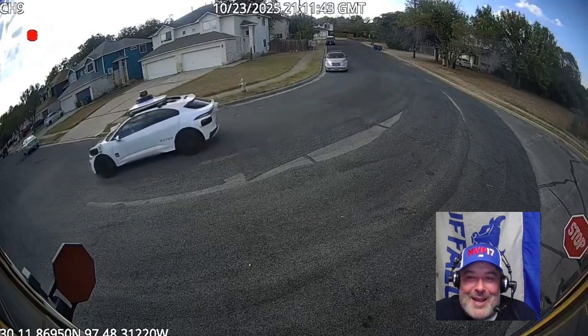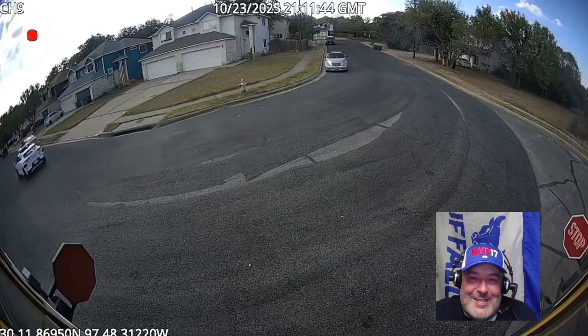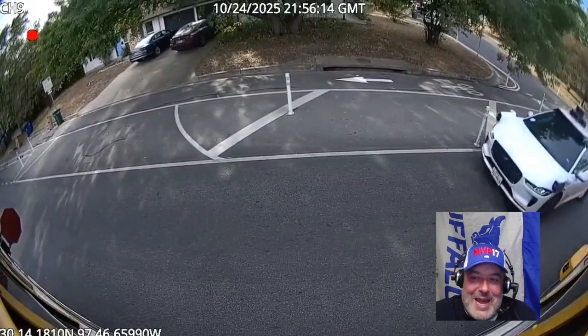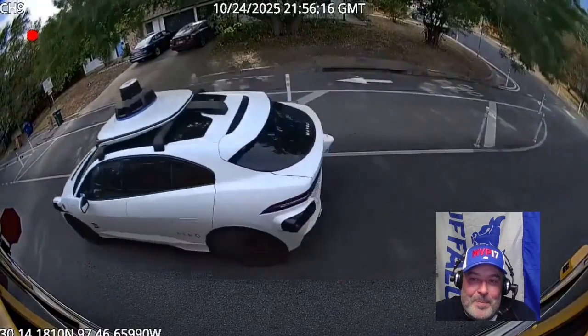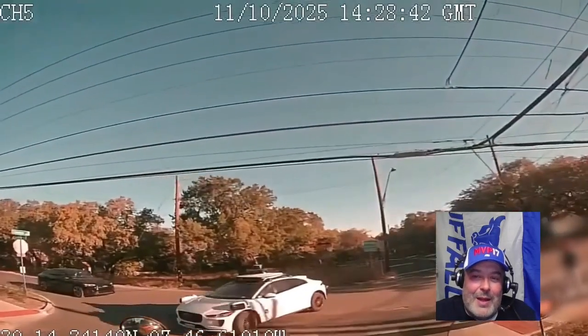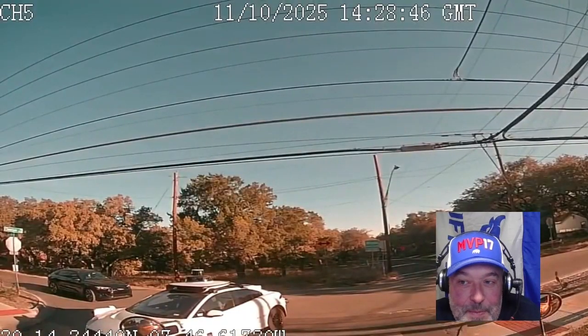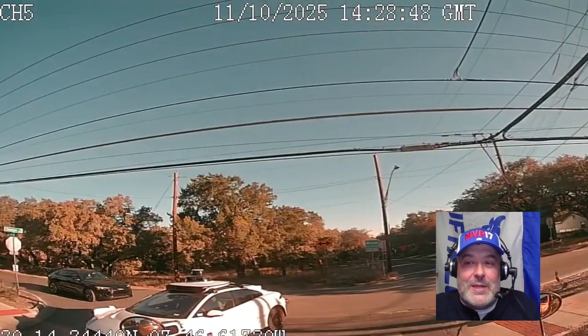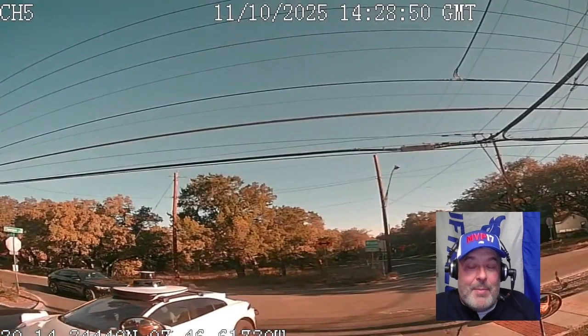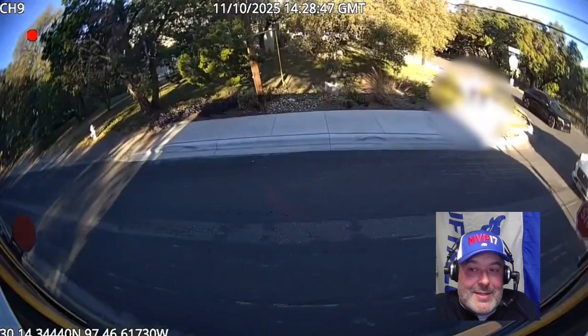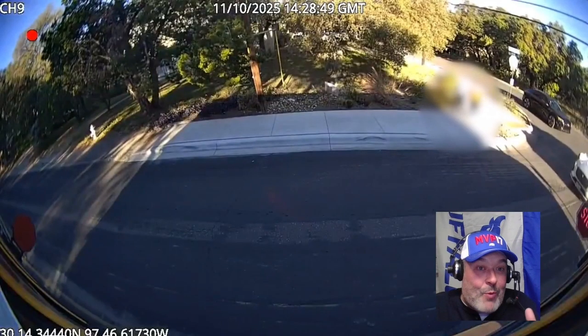That one stopped on a corner. This one just comes whipping right around it in some suburban Austin neighborhood. They just don't care. Those shouldn't be on there. As a society, we have approved this. We've approved cars without people in them that stop school buses to just be on the road with people.